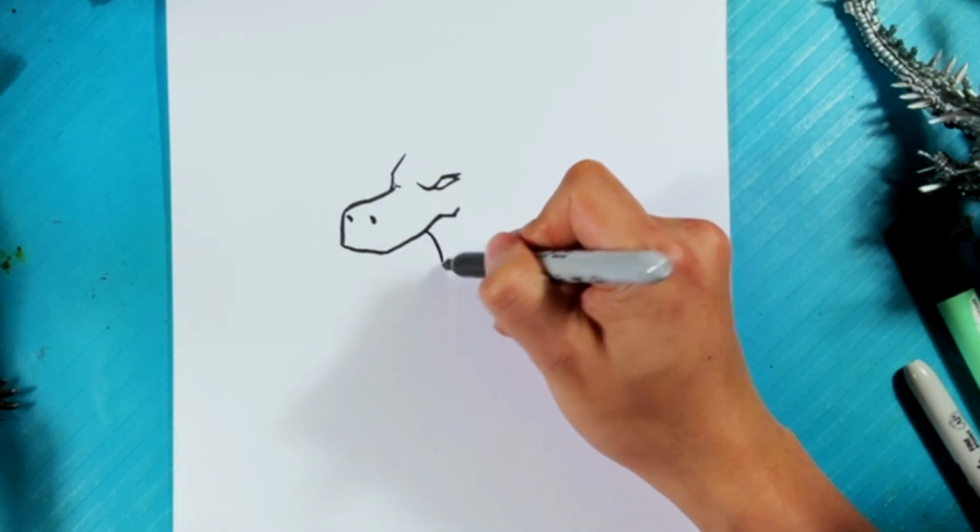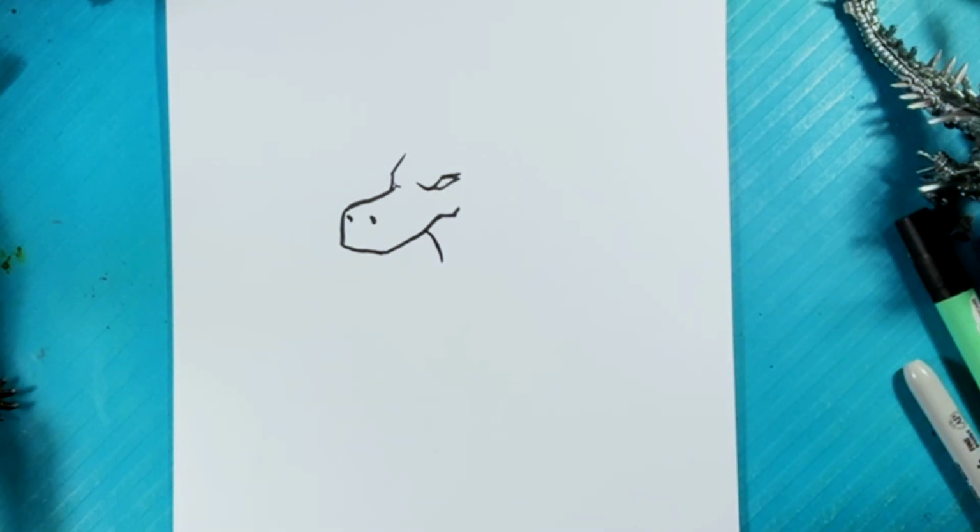And a line down over here for that skin, which I still don't know what it's called, on the inside of the mouth.